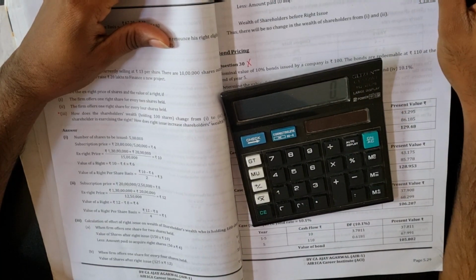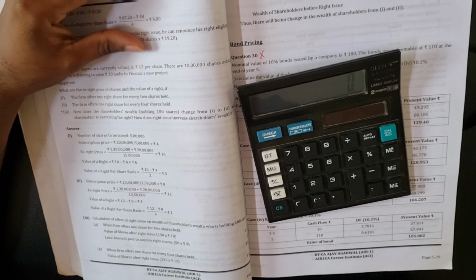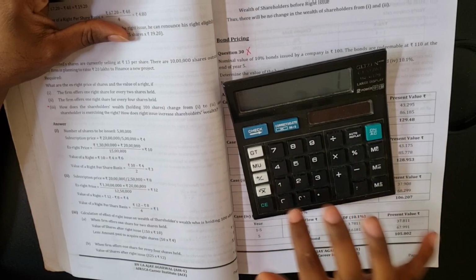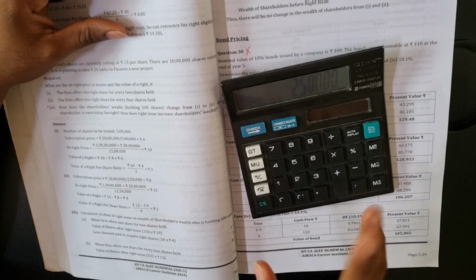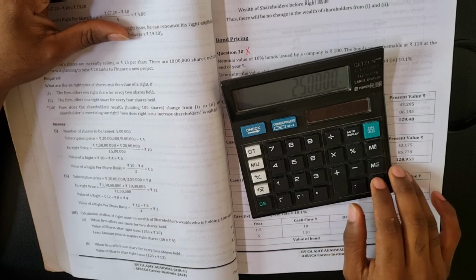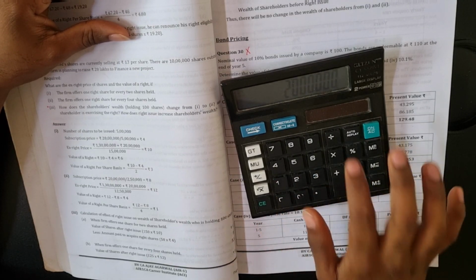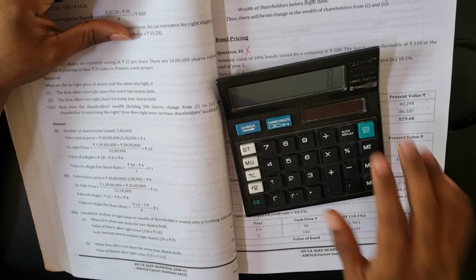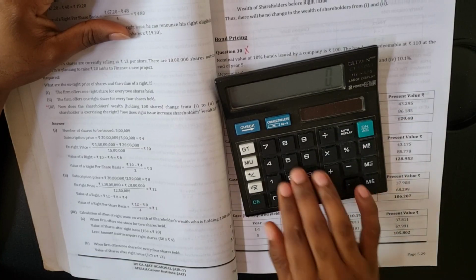The firm offers 1 right share for every 4 shares held. 10 lakh divided by 4, so 2,50,000 they want to raise. So how much will be the right price? 20 lakh divided by, it will be 8. 8 will be the right issue price. So the right issue price is 8.